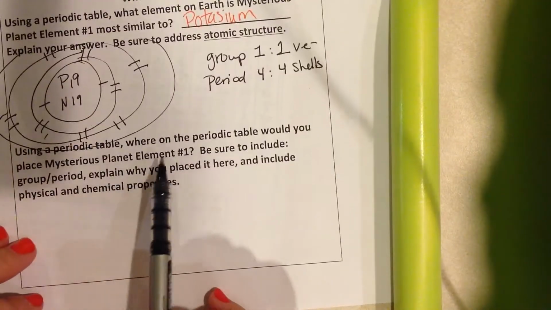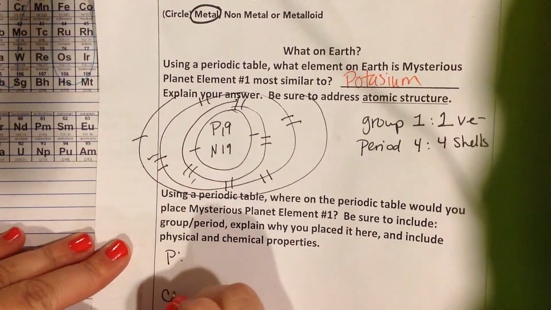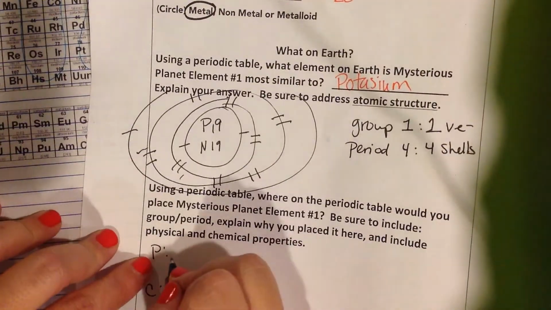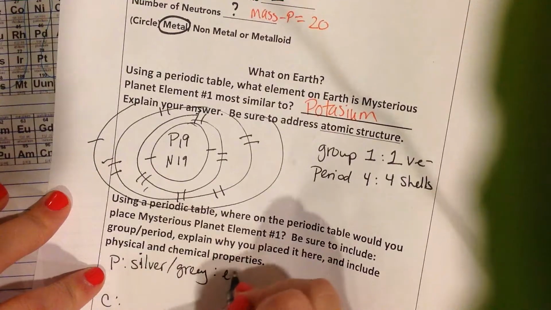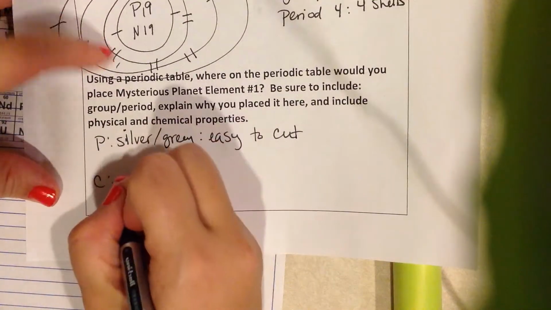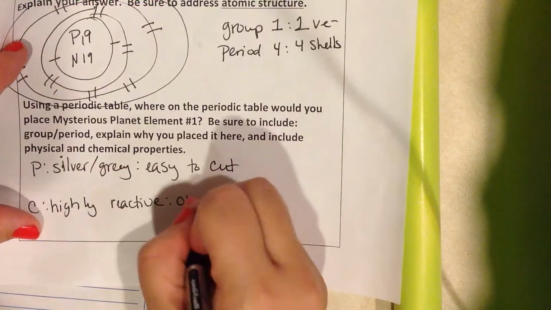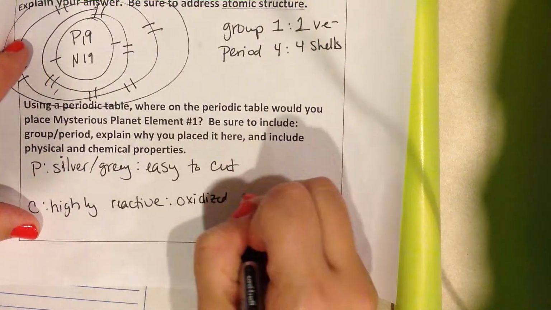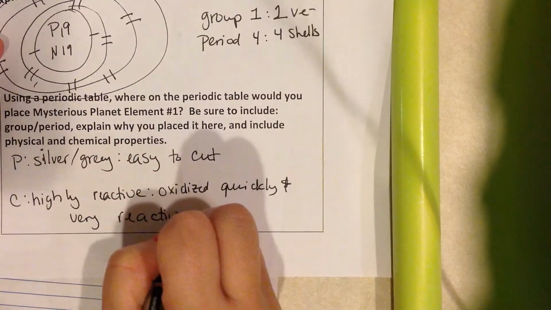And then it says, using the periodic table of elements, where on the periodic table would you place the mysterious element number 1? Be sure to include group and period. Explain the physical and chemical properties. So I'm just going to do phys, chem. I know that its physical properties, it's silver, gray, easy to cut. There's more, but I'm just going to keep it simple. Chemical properties, I'm going to say highly reactive. Oxidizes quickly, very reactive with water. So this would be your homework.